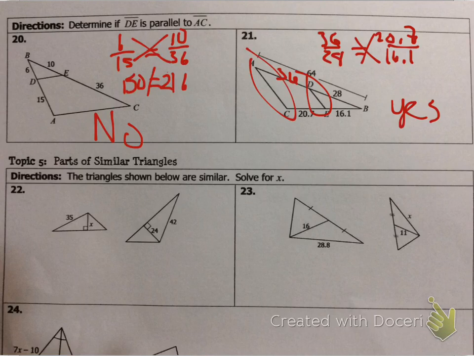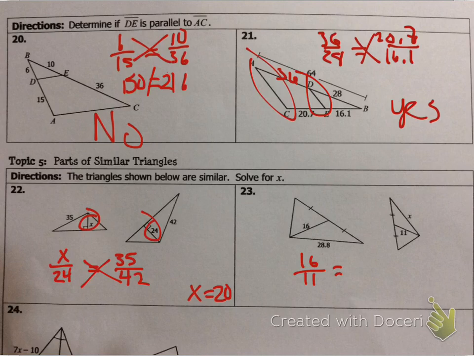Okay, so for these next ones, the main thing I do here is say x over 24, trying to keep these together, is equal to 35 over 42. Cross multiply and divide. And you should get x equals 20. Here I would have said 16 over 11 is equal to 28.8 over x. Again, cross multiply and divide. And this one should get you x equals 19.8. So I'm just going through those fairly quick because we're getting towards the tail end.